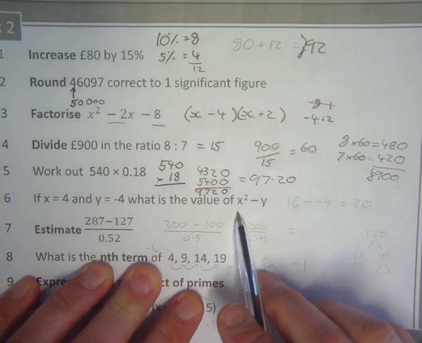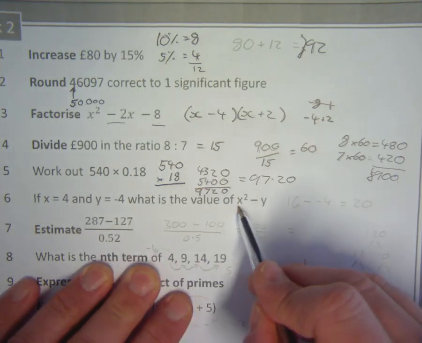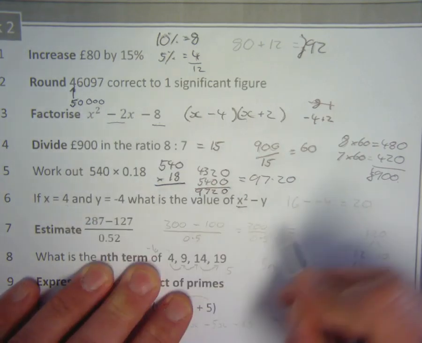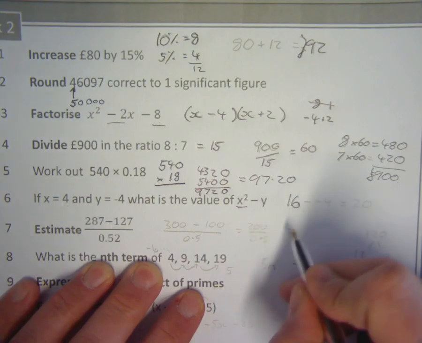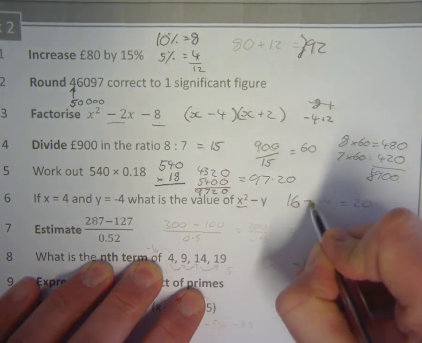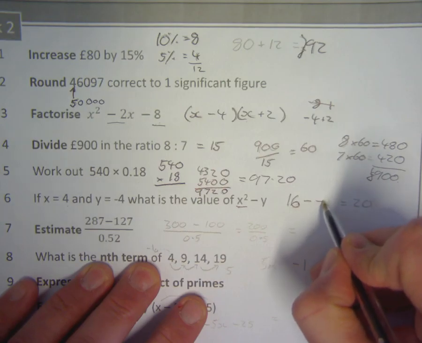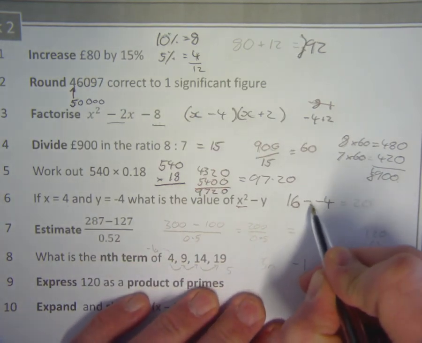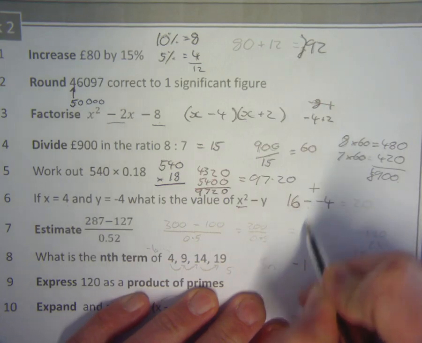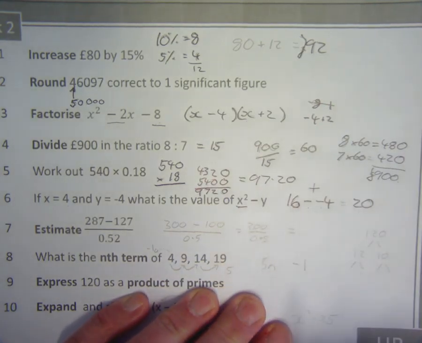Substituting values into a formula. X squared, if x is 4, x squared will be 4 times 4 is 16. Take away, and y is minus 4. Very important we include that one. So I've got 16 take away minus 4. Now your two minus signs is the same as a plus. 16 add 4, 20.